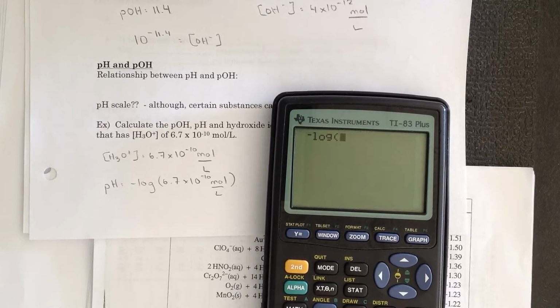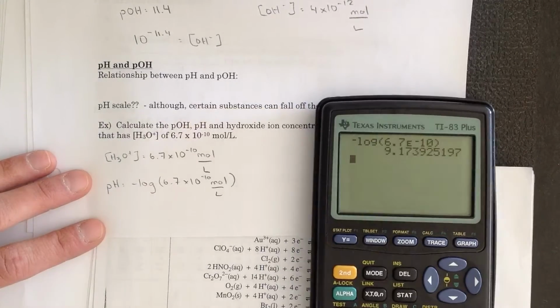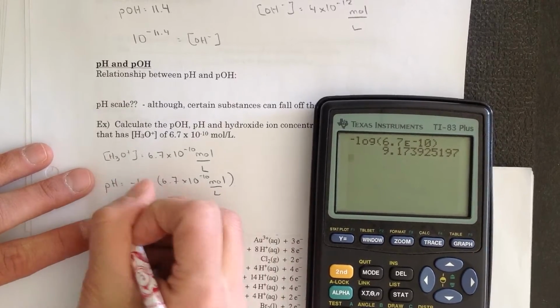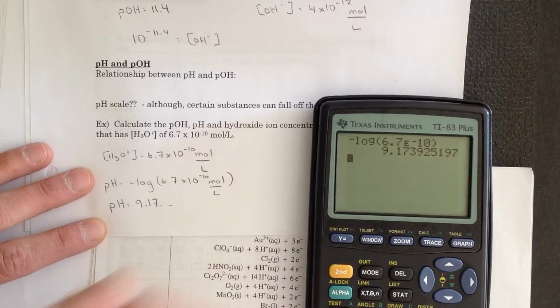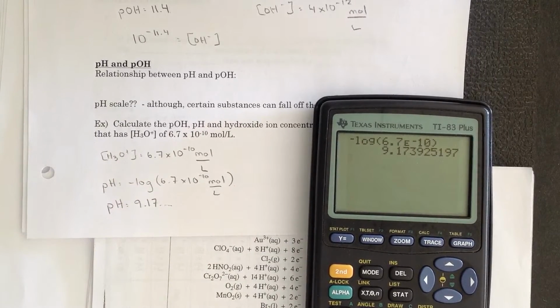Negative log 6.7 EE. So I get this value. Okay, so my pH will be 9.17 blah blah blah. Okay, but keeping in mind that I have to have 2 significant digits in my final answer. So that means 2 decimal places if I want to find my pH.